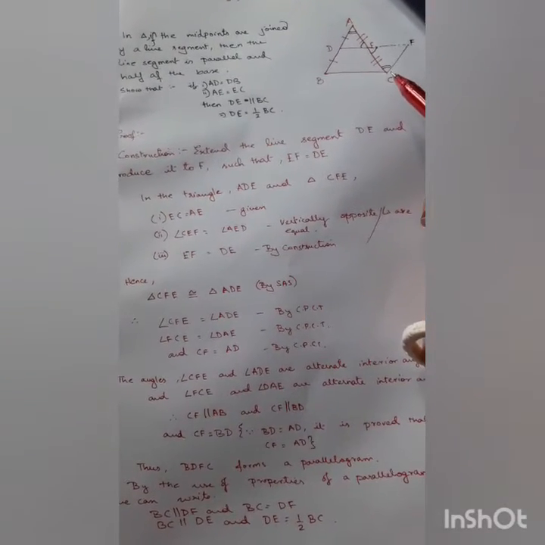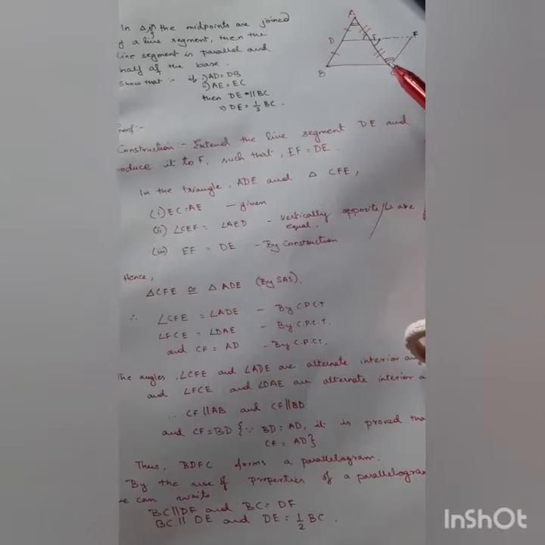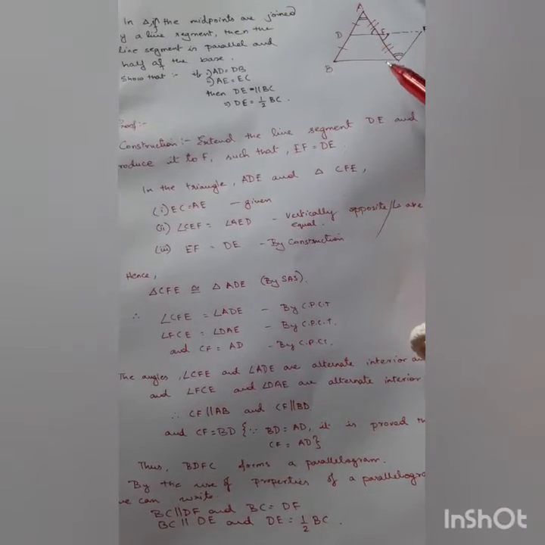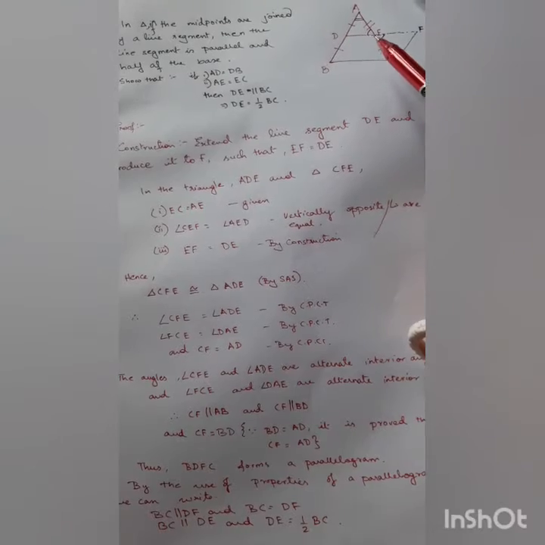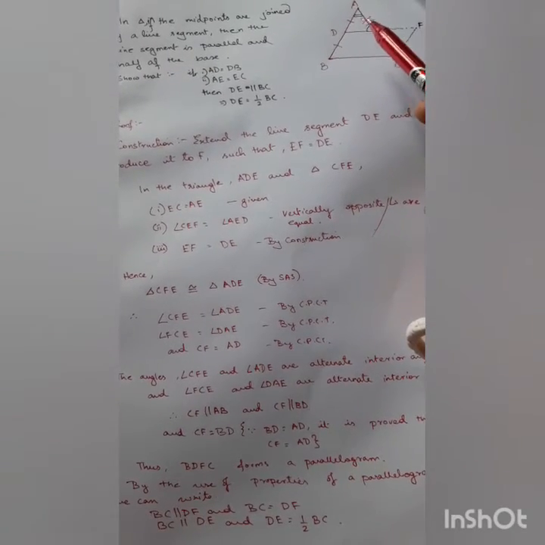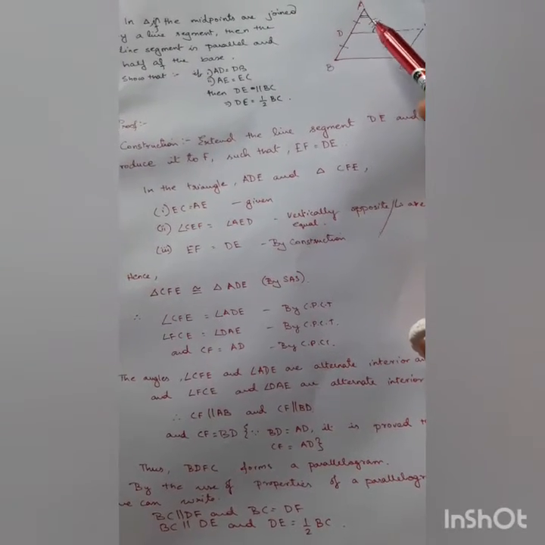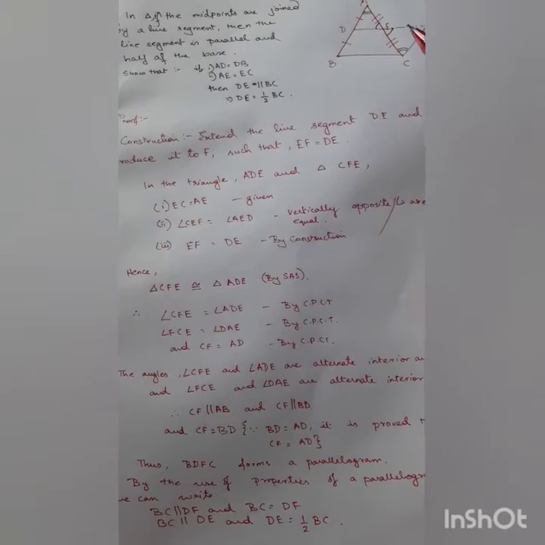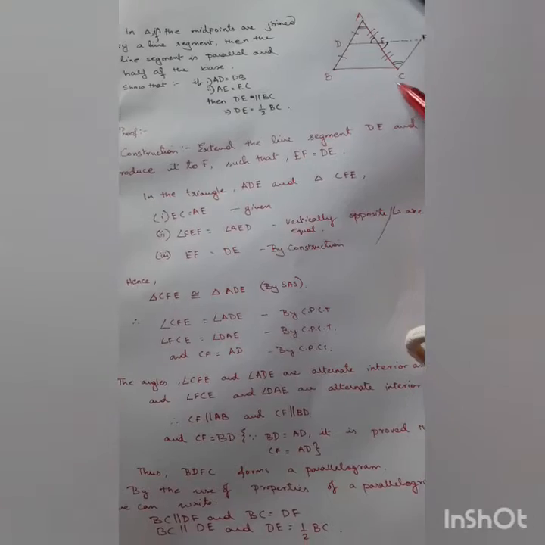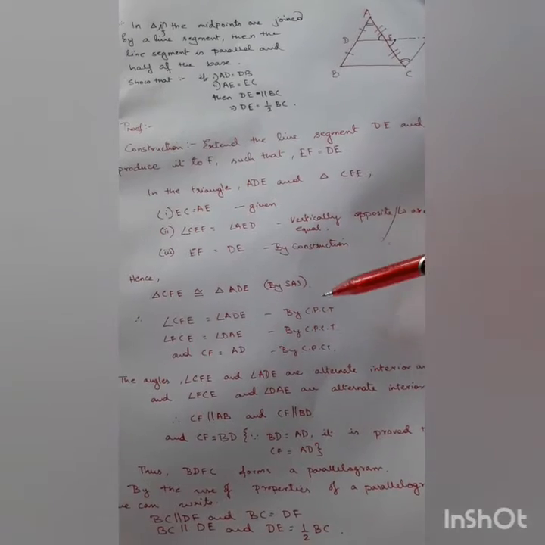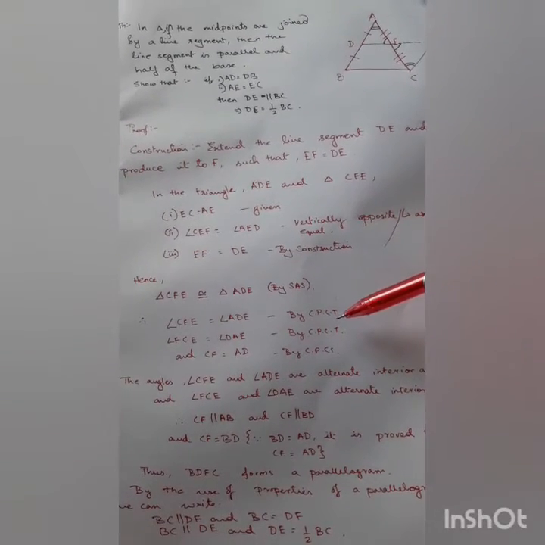So, you have learned congruency. Triangle CFE is congruent to triangle ADE by side angle side axiom. Therefore, angle CFE equals angle ADE. This is by corresponding parts of congruent triangles, CPCT.